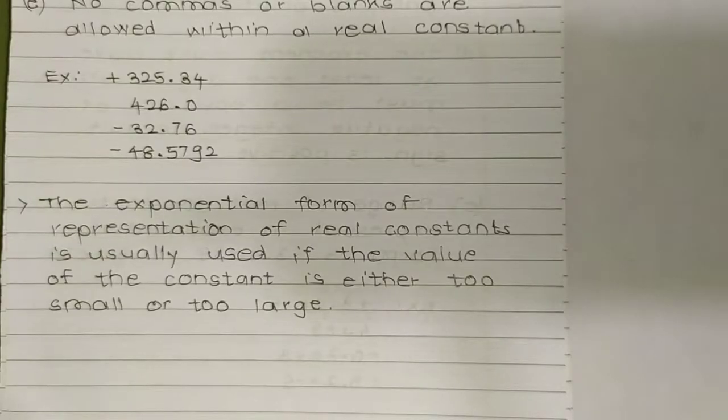The exponential form of representation of a real constant is usually used if the value of the constant is either too small or too large. So if the value of that constant is either too small or too large, then the exponential form of representation of a real constant is used. That means it can be represented in exponential form.